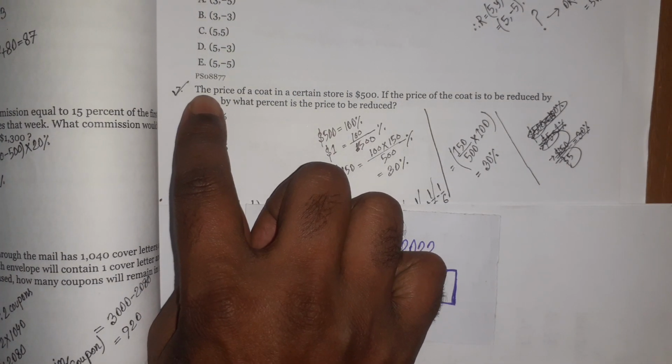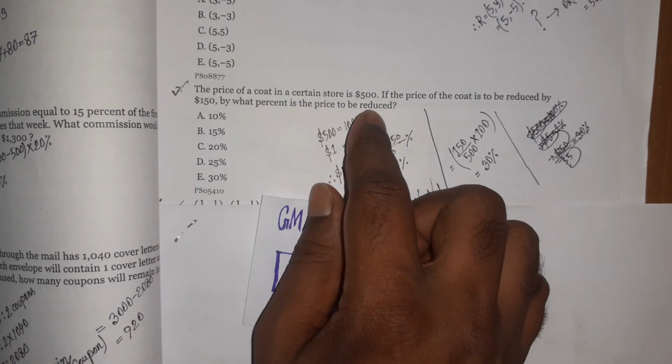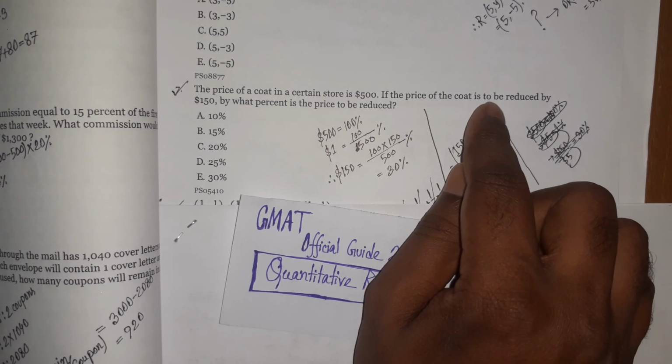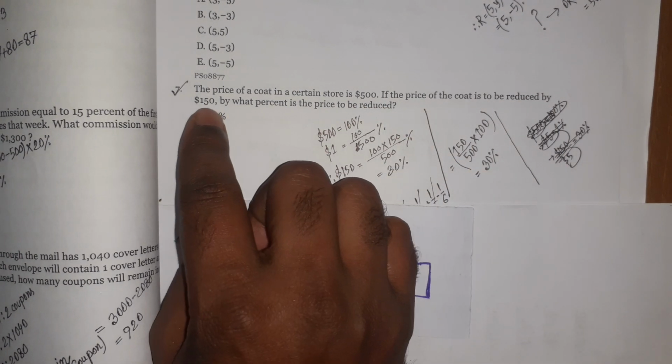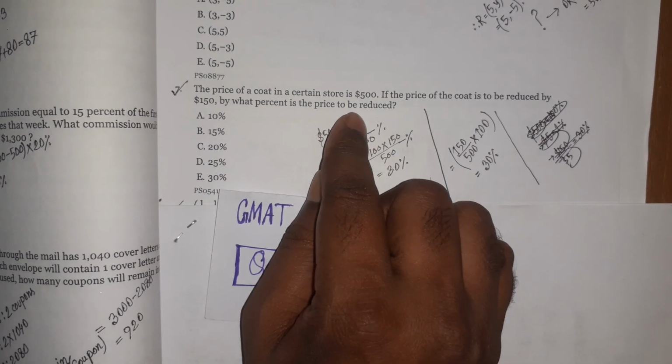The question is: the price of a coat in a certain store is $500. If the price of the coat is to be reduced by $150, by what percent is the price to be reduced?